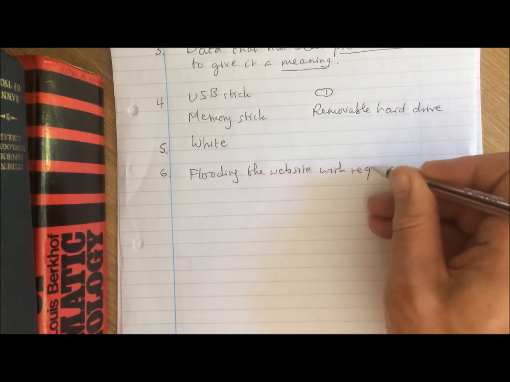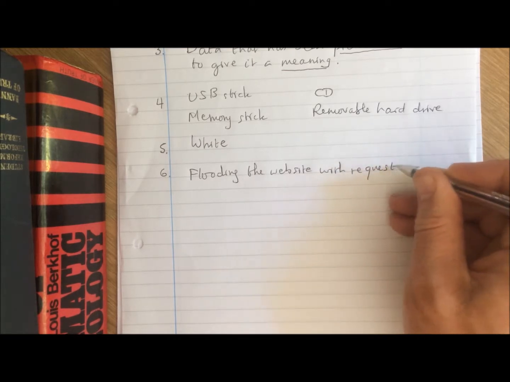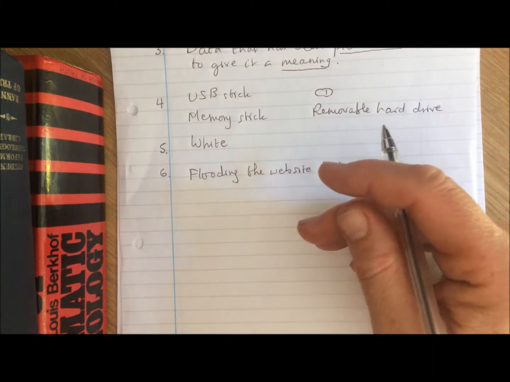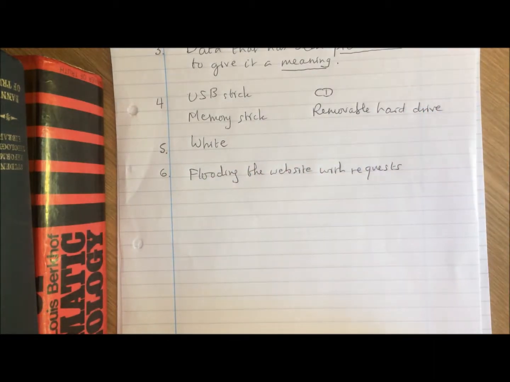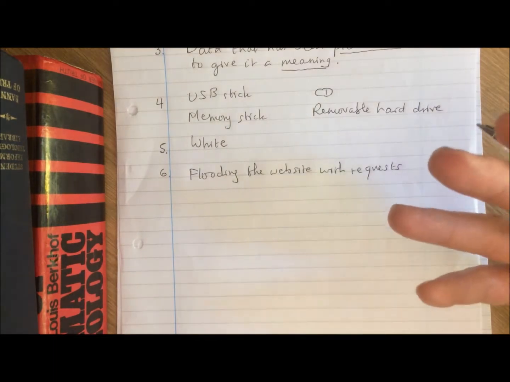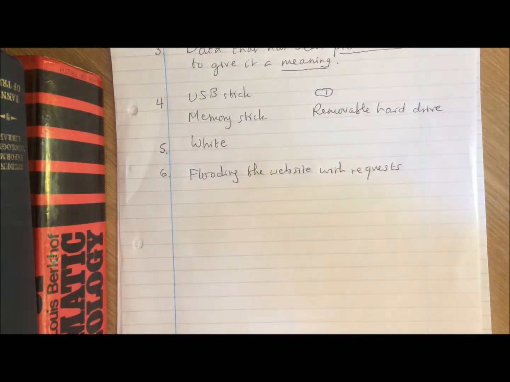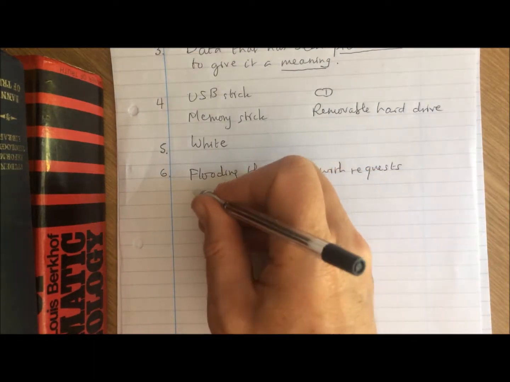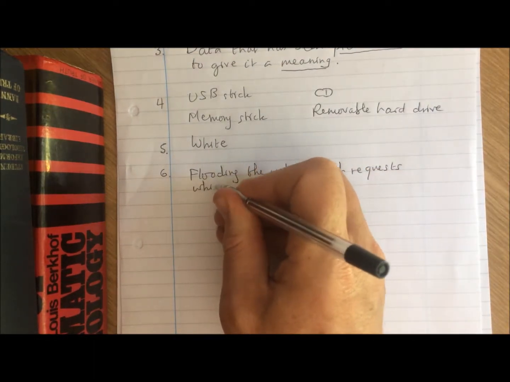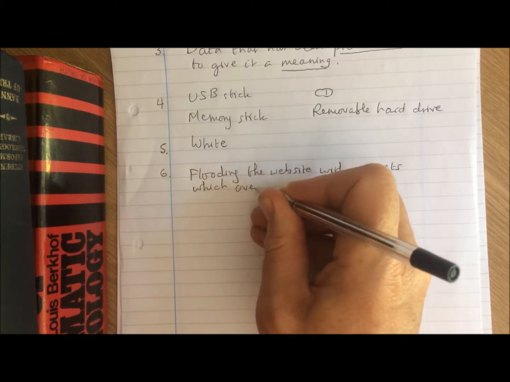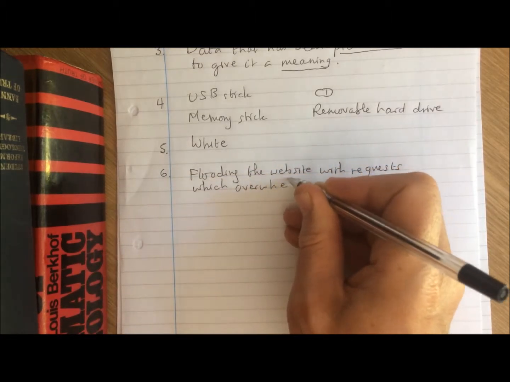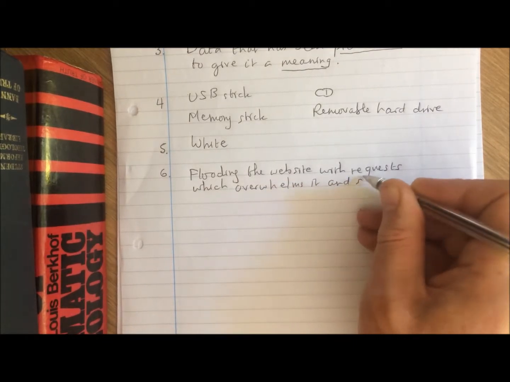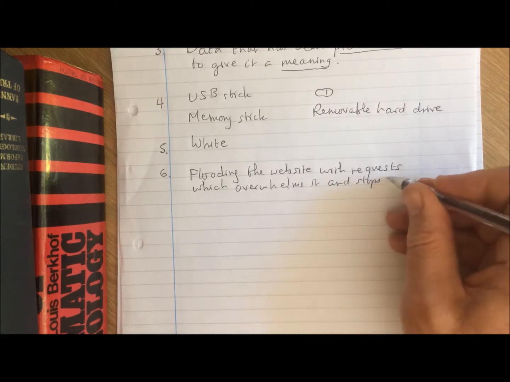So often, to do this, a hacker will use a botnet, where it takes over lots and lots of computers to do this. And this botnet sends thousands and thousands of messages all at the same time to the website, which eventually becomes too many, so which overwhelms it and stops it from working.